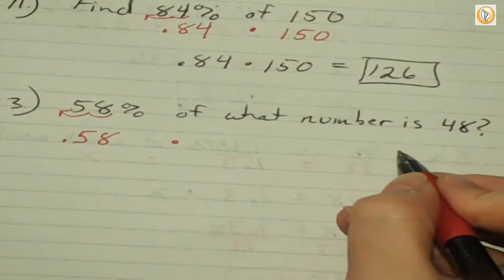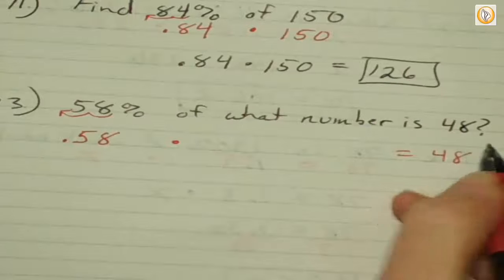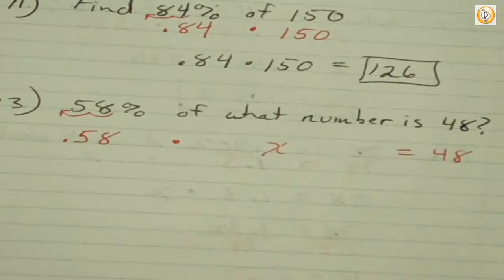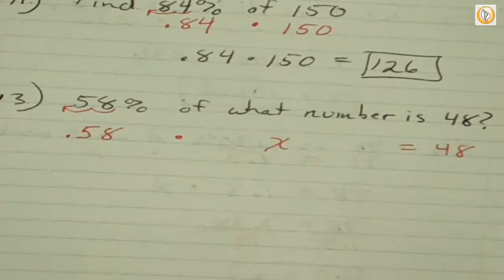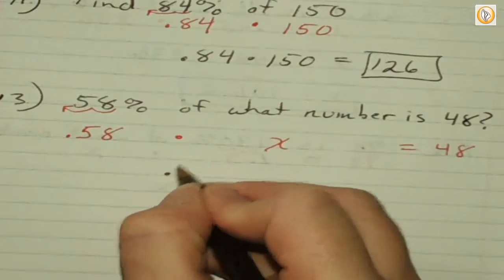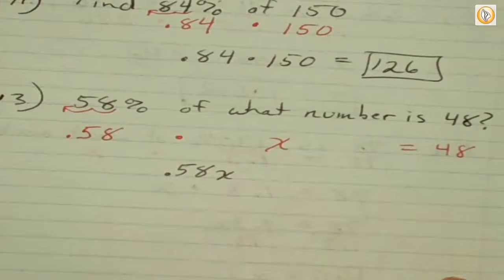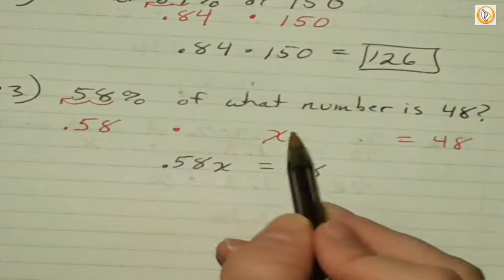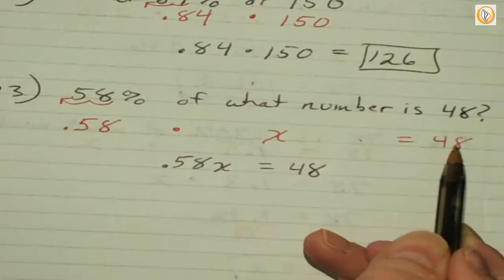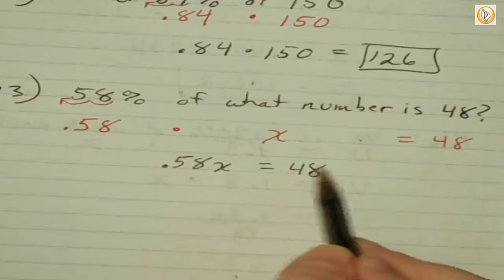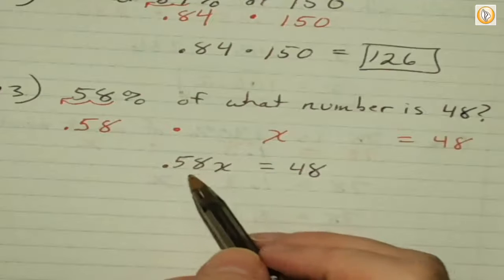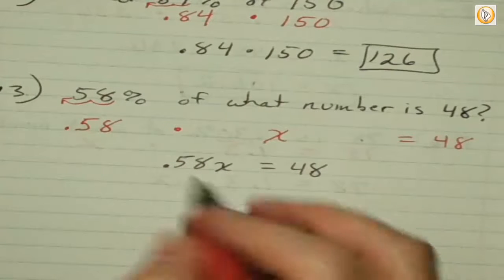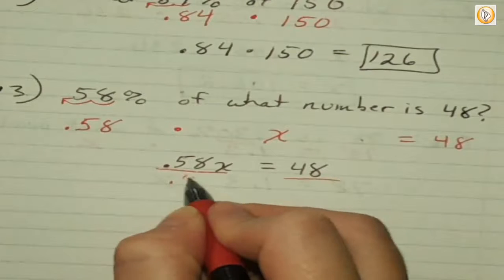Is, equals. And then what can we call what number? x. There you go. So 0.58 times x is 0.58x, equals 48. So first, write it exactly how it's written underneath. Then you can start working it out. 0.58 times x equals 48. Now we divide on both sides.